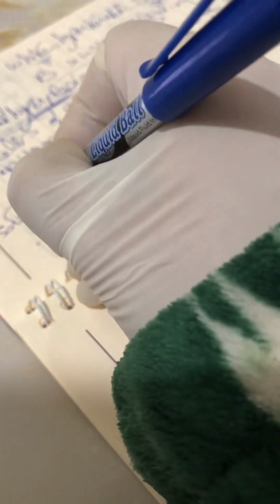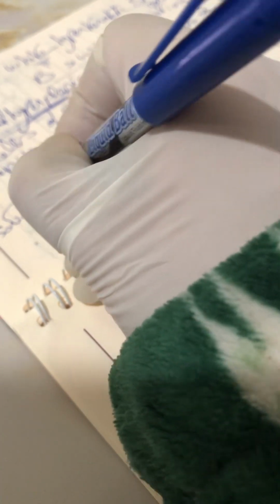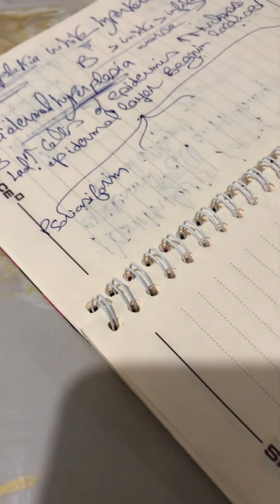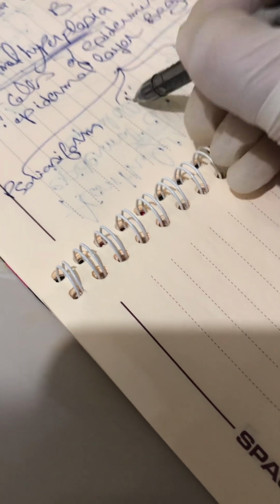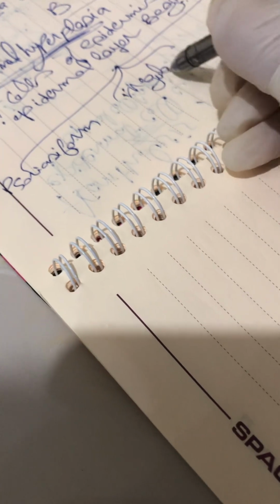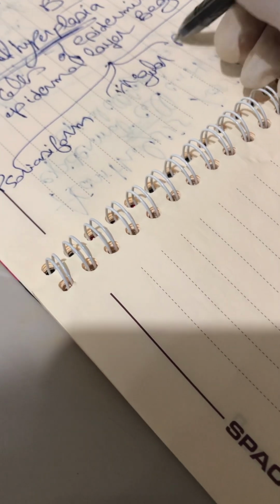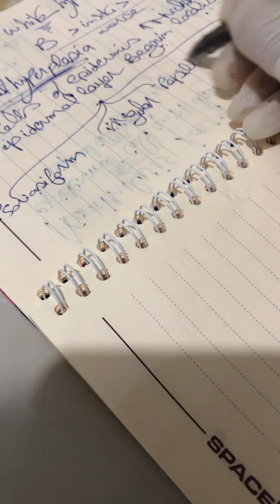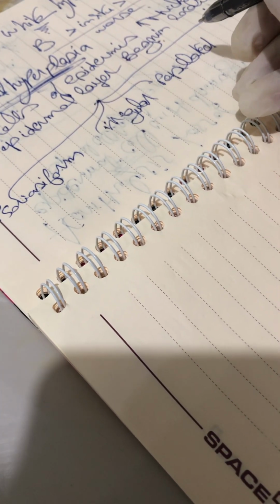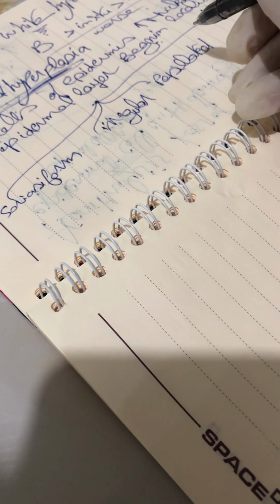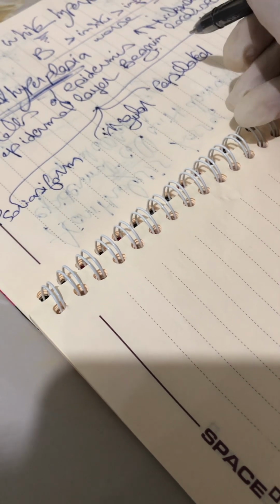First, the psoriasiform. Second one is the irregular type. Third one is the papillated type. The fourth one is the pseudoepitheliomatous, or sometimes we call it the pseudocarcinomatous.